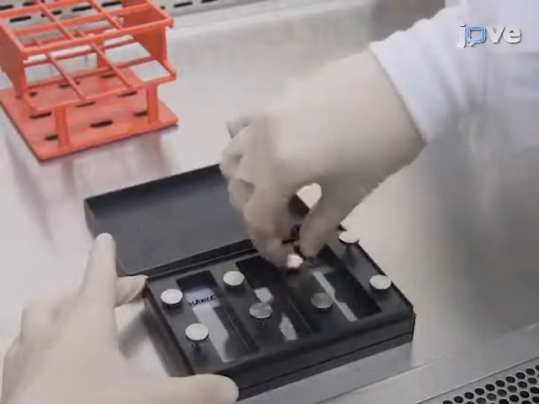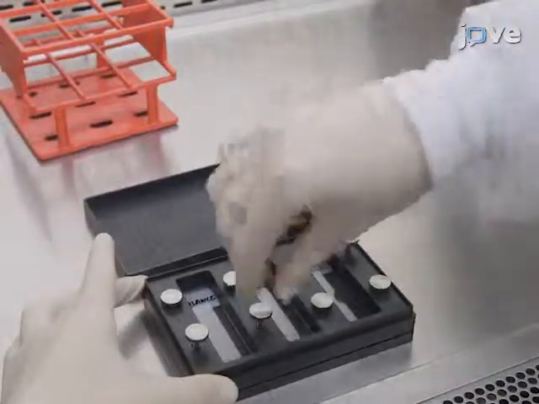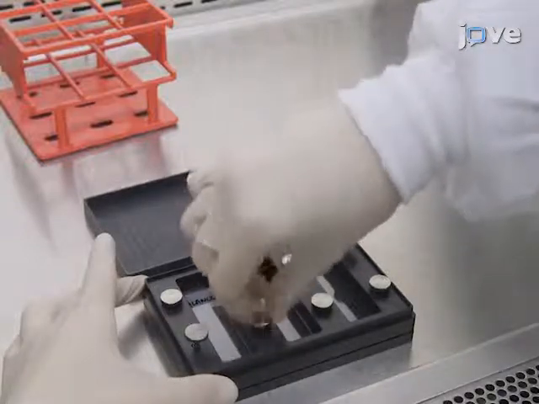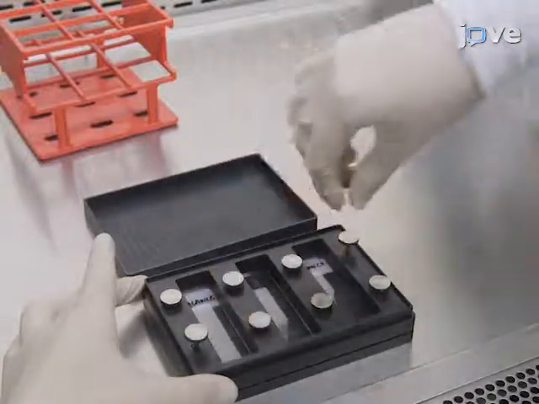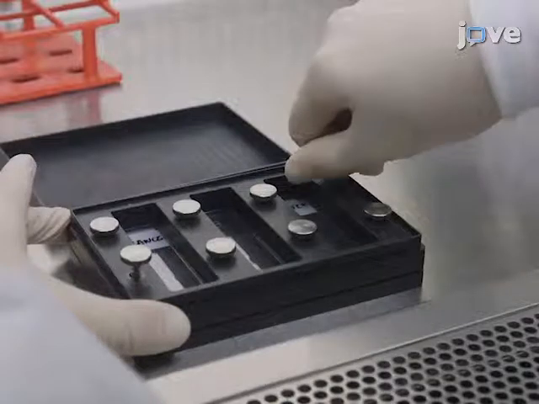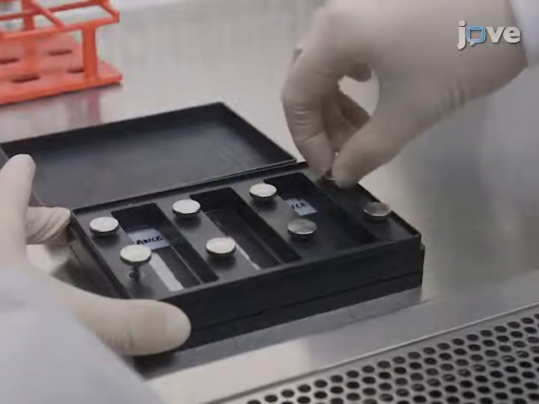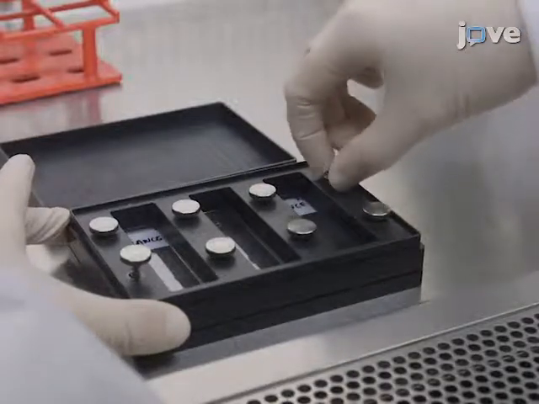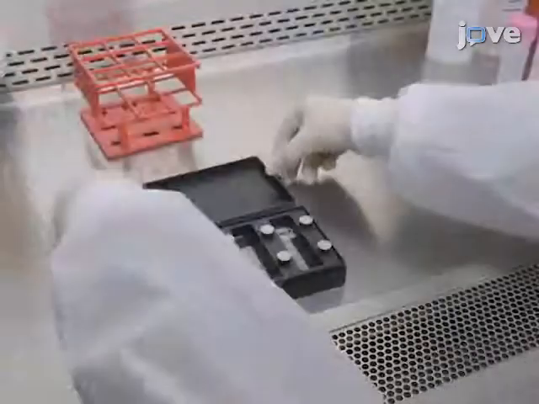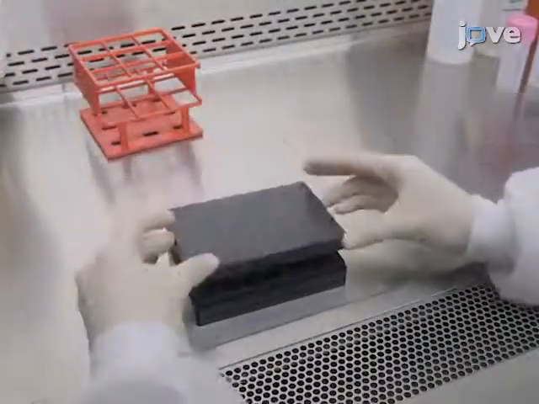Secure the slide in the tray by equally tightening the thumb screws one after another by hand in an alternating pattern. Start from the upper left and proceed to the lower right. Place the lid on the incubation tray.